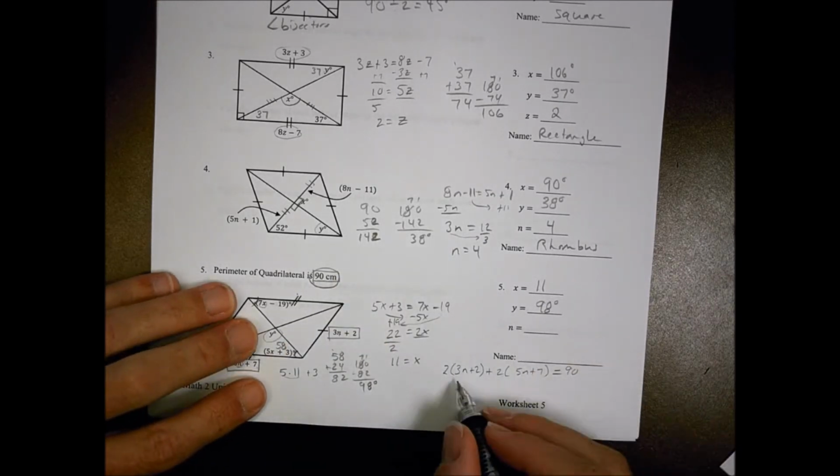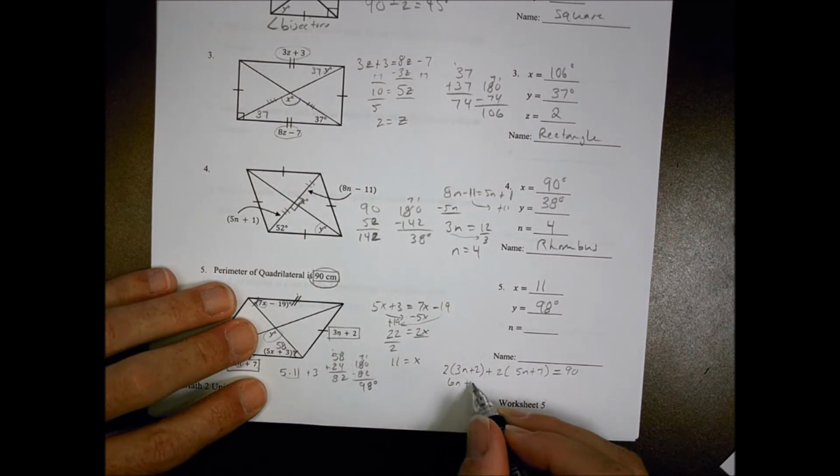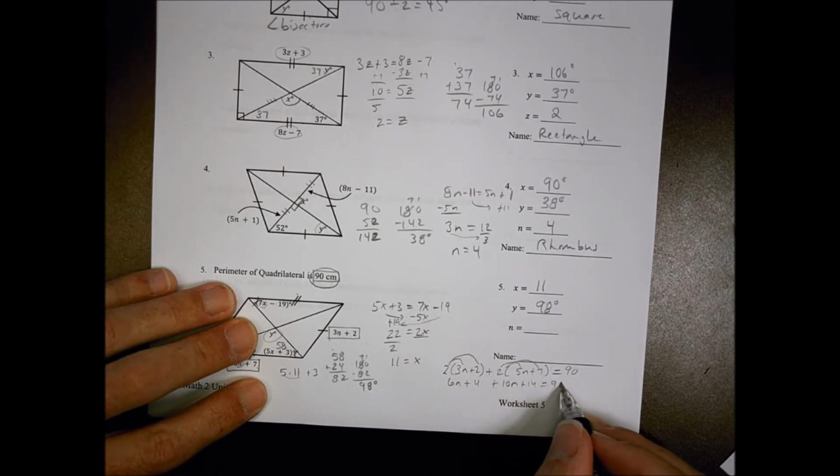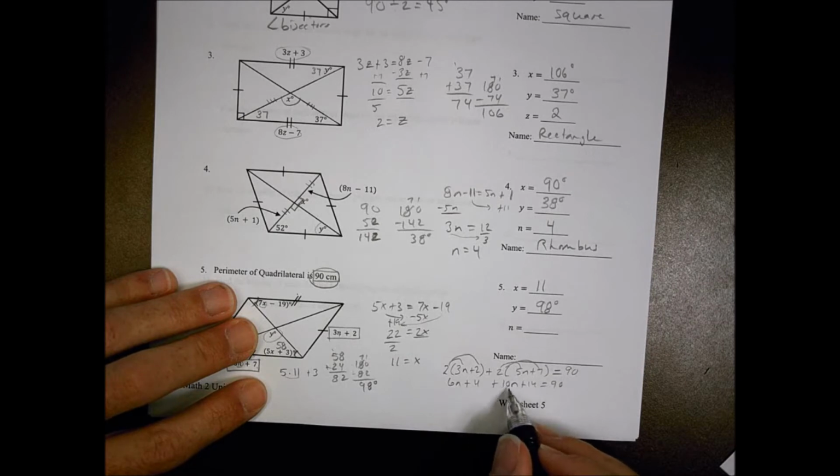That's my setup. So this becomes 6n plus 4 when I distribute, plus 10n plus 14 equals 90. Combine my like terms and I have 16n plus 18 equals 90.